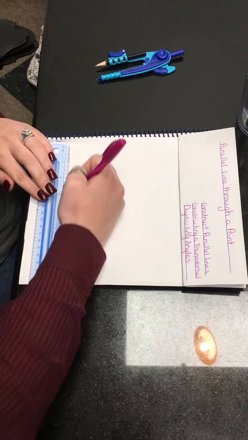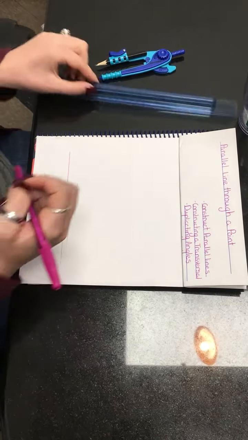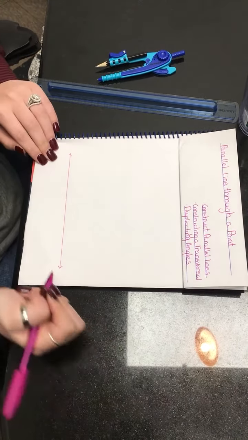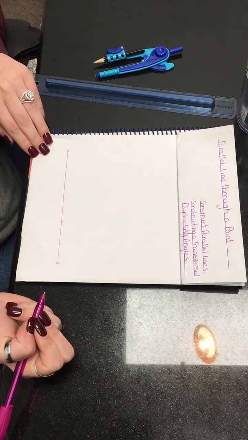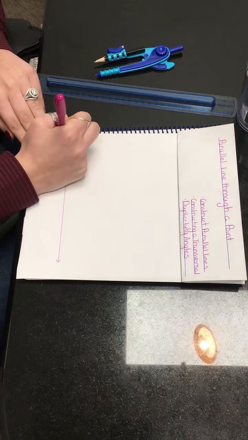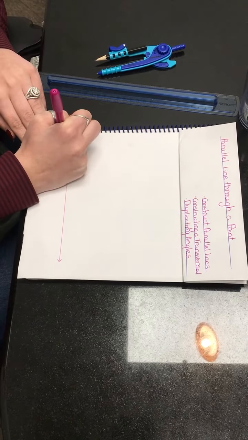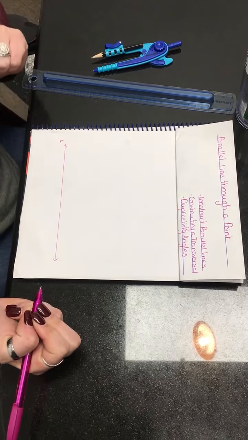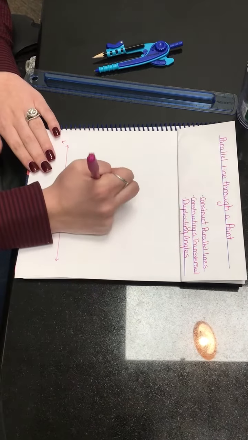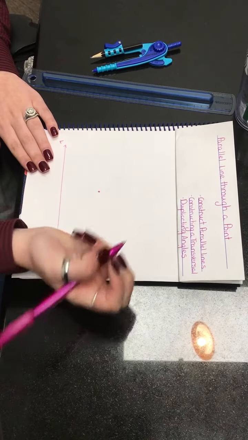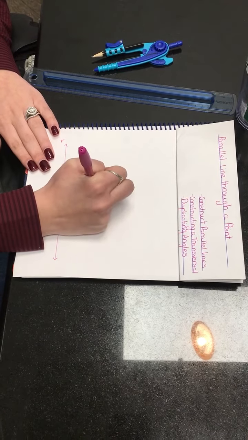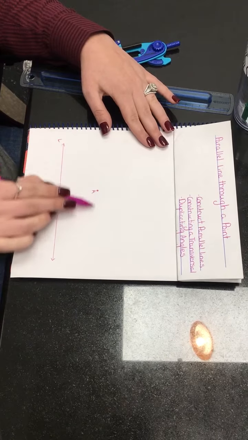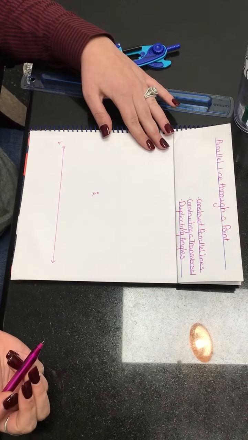Make my first line. Once I have my first line, I'm going to go ahead and label it as line L. Once I have line L, I'm going to go ahead and make my first point, but I'm going to make it up here and label it A. Once I have point A, this is where I'm going to want to make my parallel line.